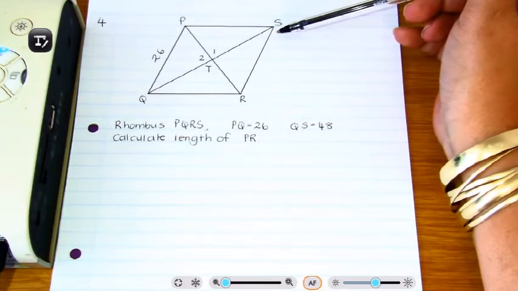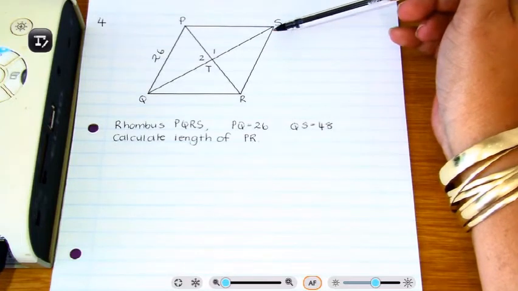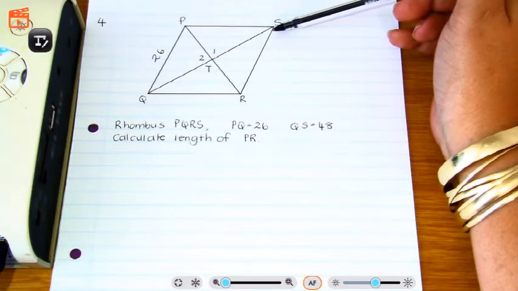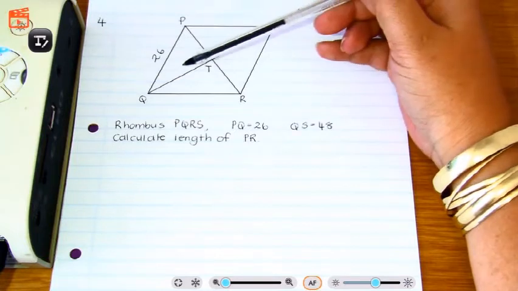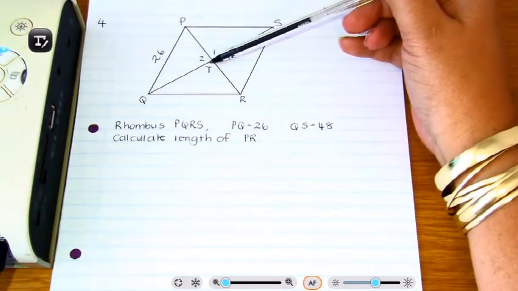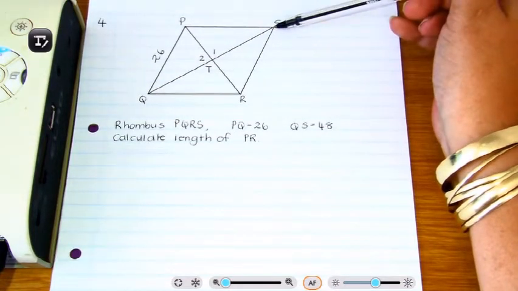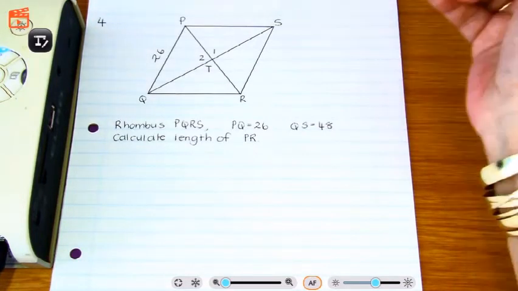Now you should know the properties of a rhombus is that your diagonals bisect each other, which means that QT is equal to QS, and they should both be equal to 24 centimeters. So we'll get to that in a minute.